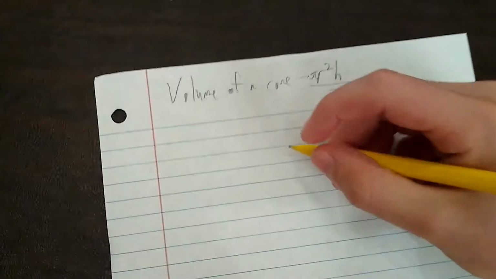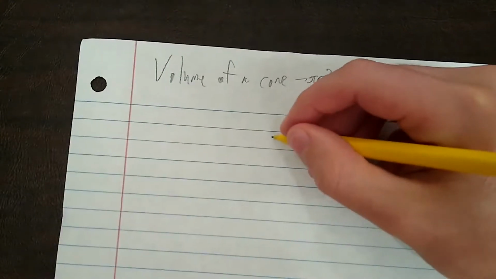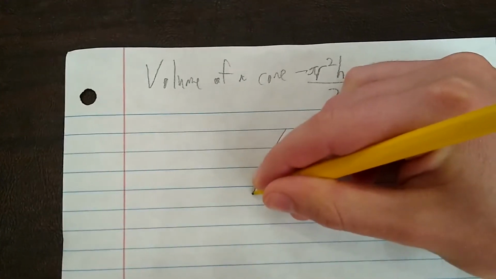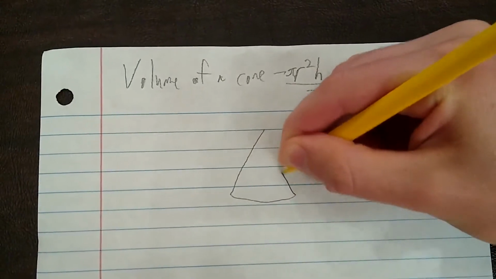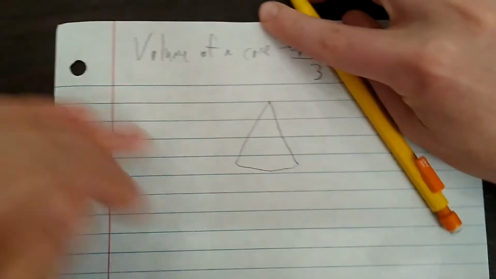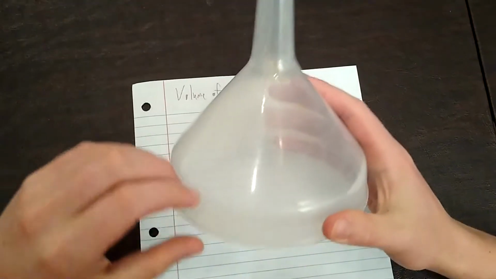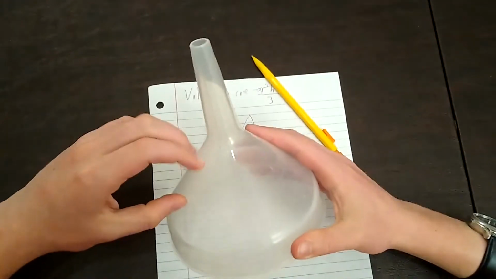Okay. So we have a cone here. Notice that, you see here, not this part, but this part is a cone.